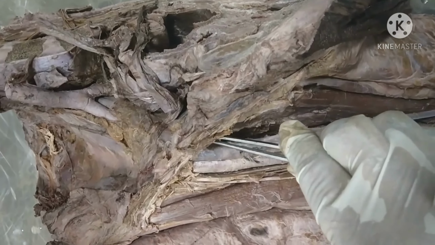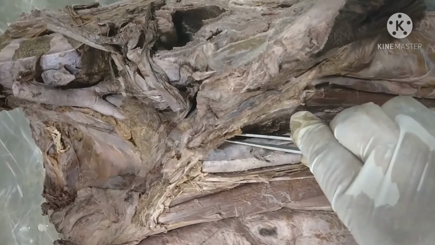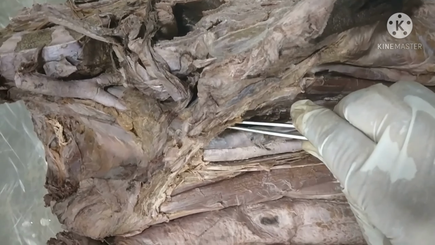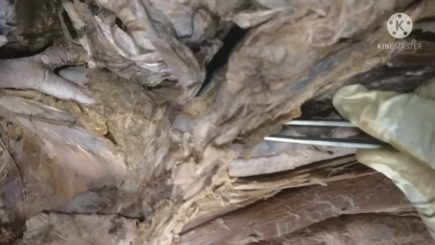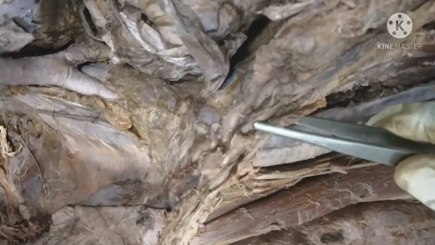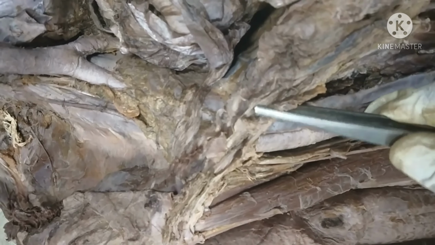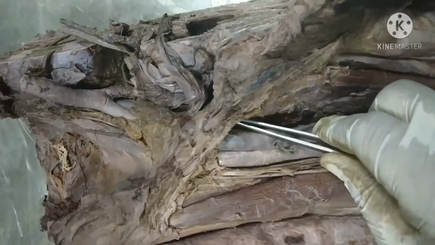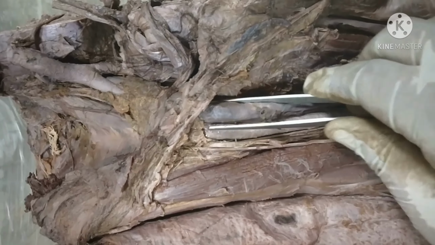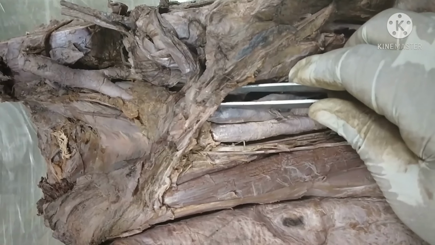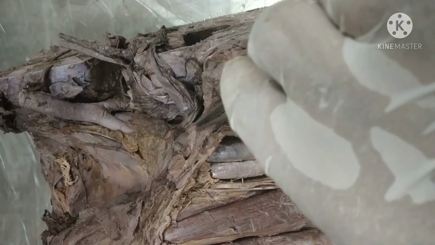Your medial compartment is called your lymphatic compartment, it is called the femoral canal. So this femoral canal opens into the abdomen through the femoral ring. The femoral ring is bounded anteriorly by the inguinal ligament, posteriorly by the pectineal ligament, medially by the lacunar ligament, laterally by the femoral vein. So that femoral ring is covered by your extraperitoneal pad of fat, that is called the femoral septum.